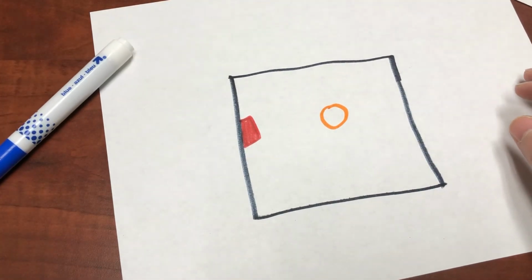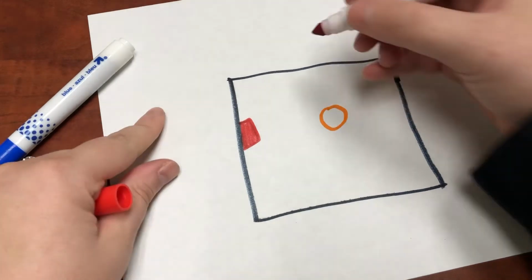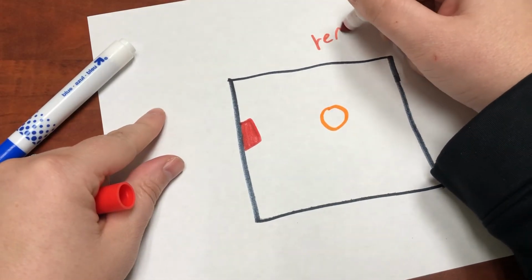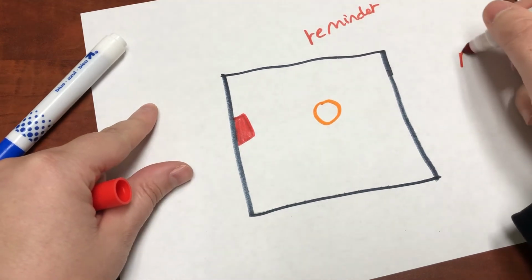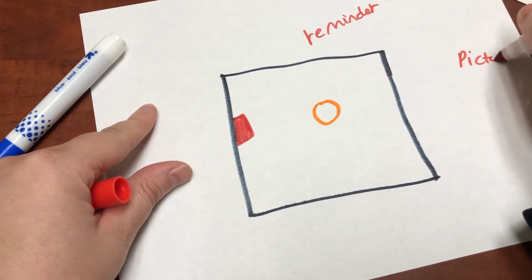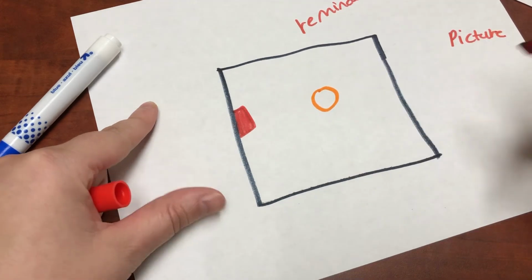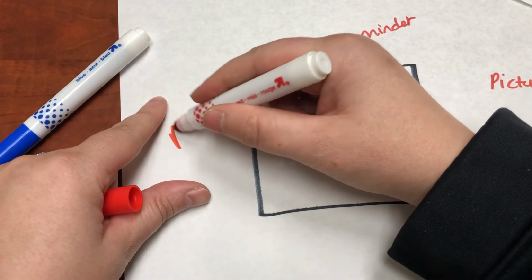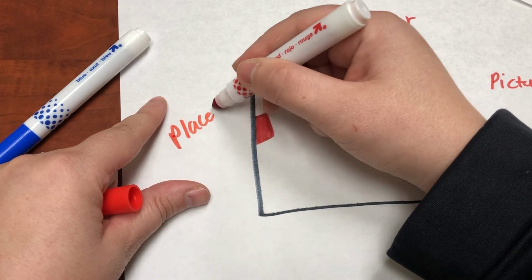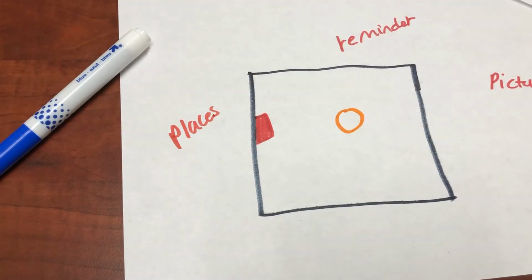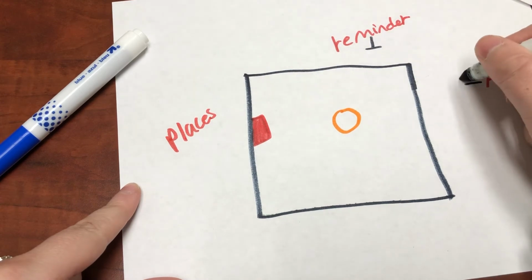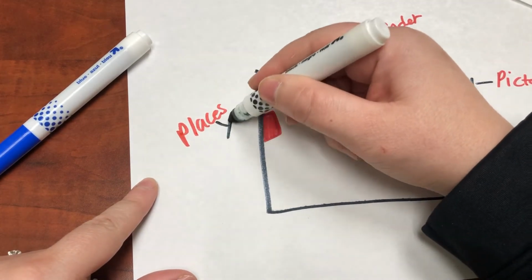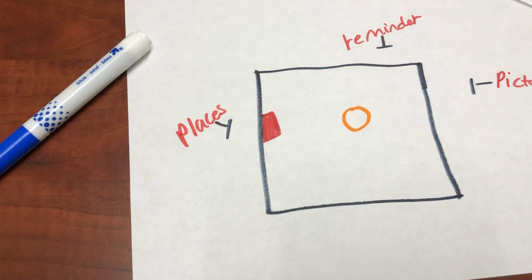So let me put some of those triggers again. So reminder, picture, places. Okay. So those things are the box shakers. So they're going to try to shake the box, right? So here's the little stem that's shaking the box from those.